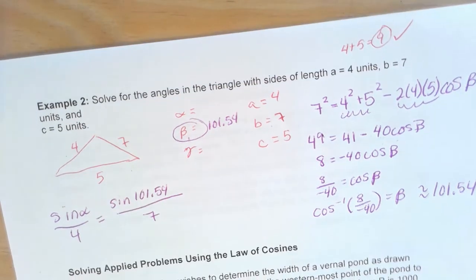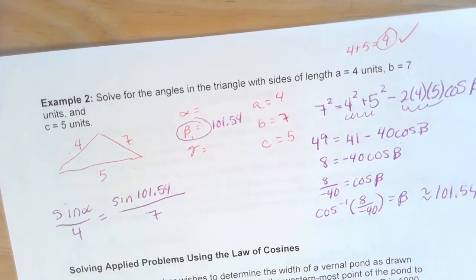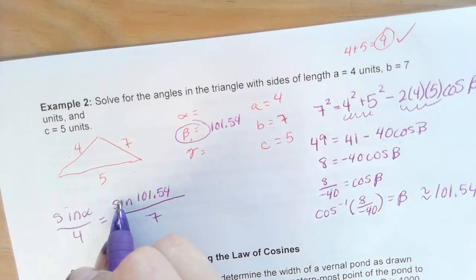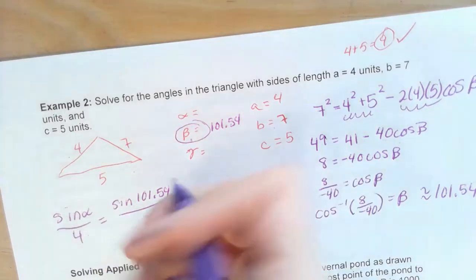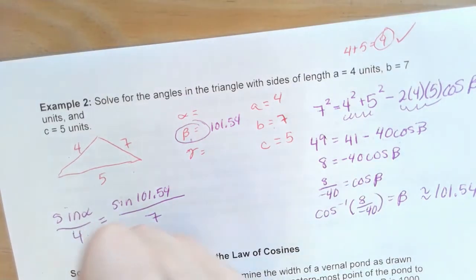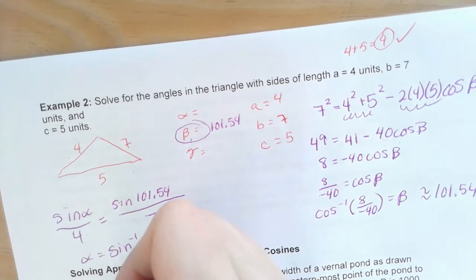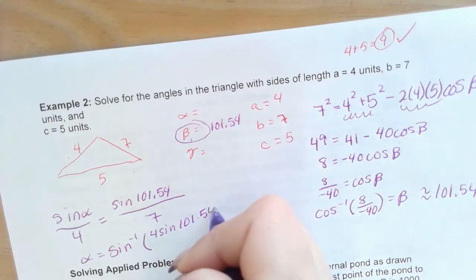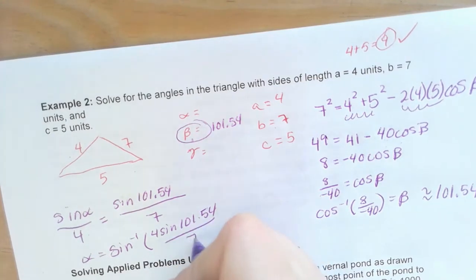Okay, just like we did in the other one, how do you get alpha by itself? Well, the first thing we're going to do is multiply by 4, and then how do you get rid of sine is inverse sine. So we're really looking at that alpha equals the inverse sine of 4 sine 101.54 all over 7.